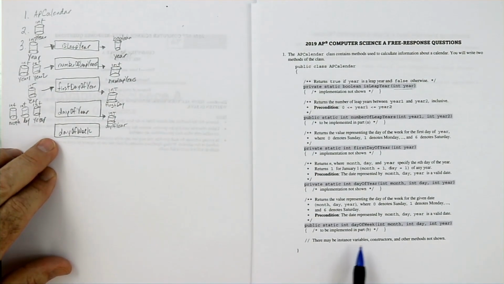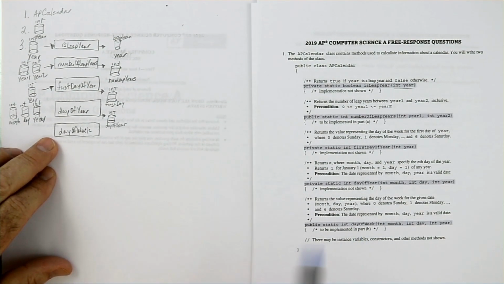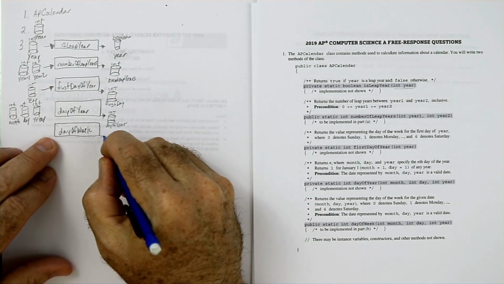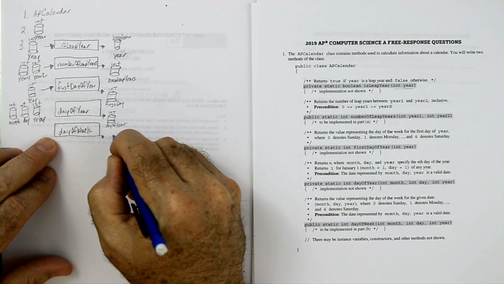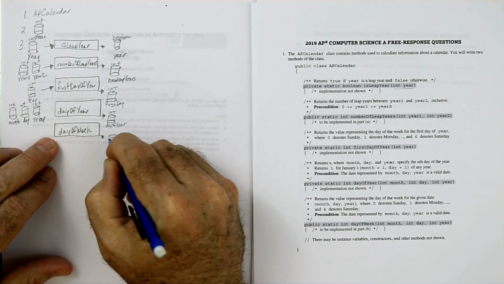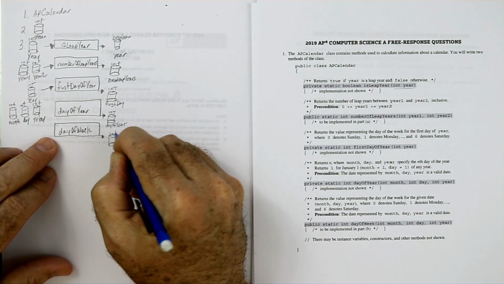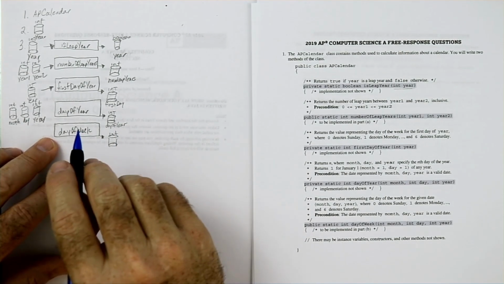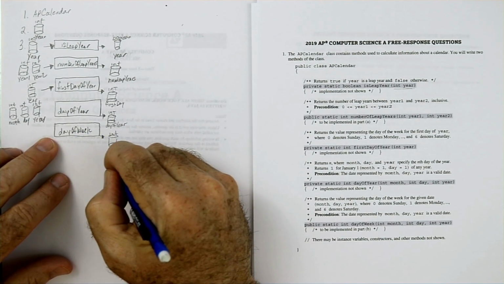All right, and then this last one is same thing. It's going to have an int coming in. And this is going to be day of week.